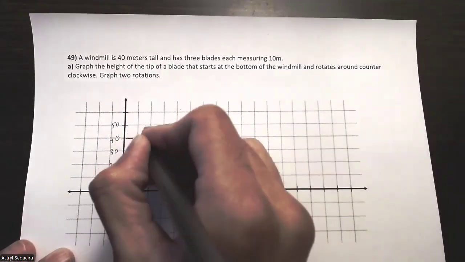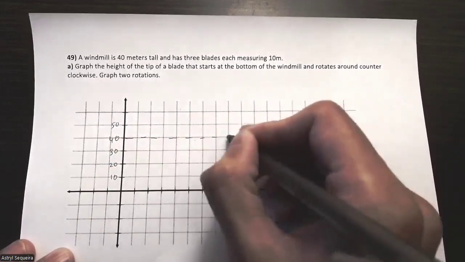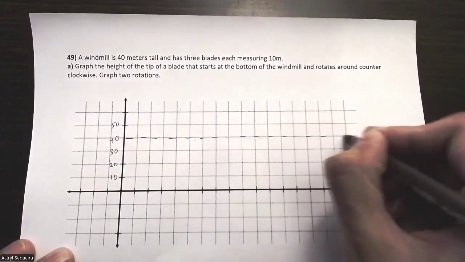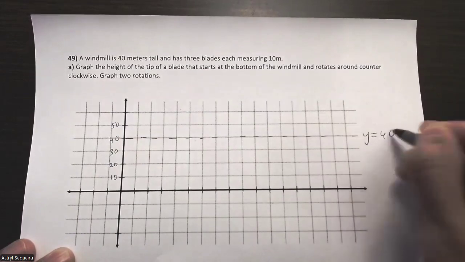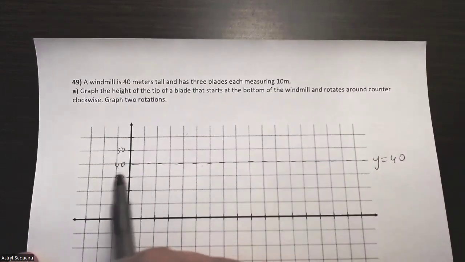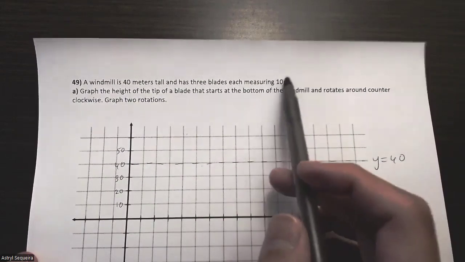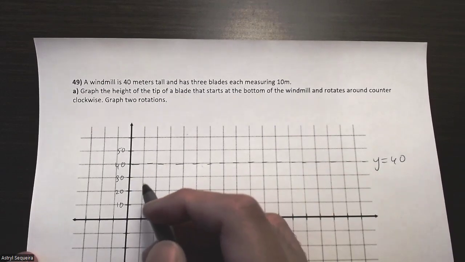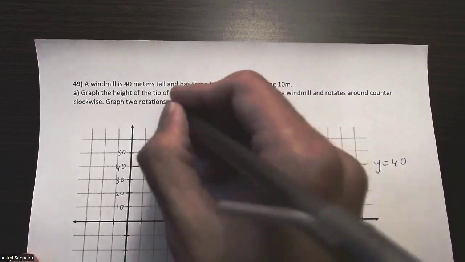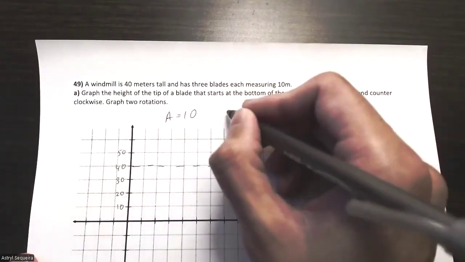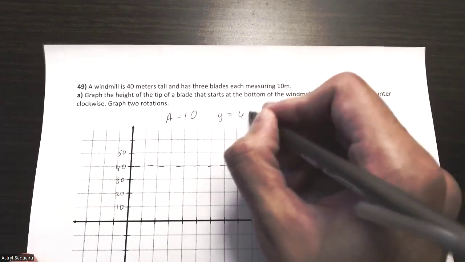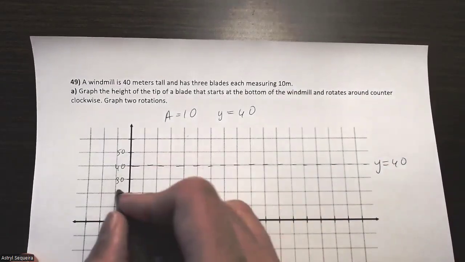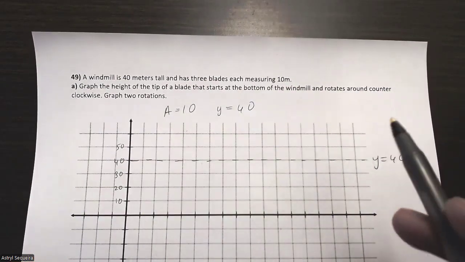So the equation of axis is going to be y equals 40 because that's how tall the windmill is and that's where the center of the axle will be. The blades are each 10 meters, so that's the distance of the blades. So basically my amplitude is 10, my equation of axis is 40, so my max will be at 50, my min will be at 30.